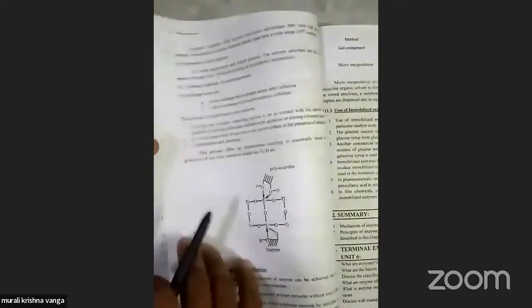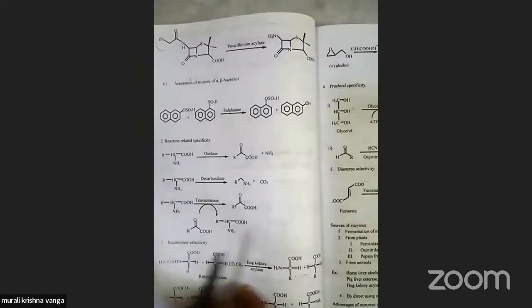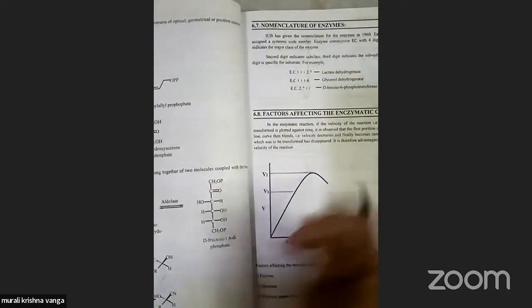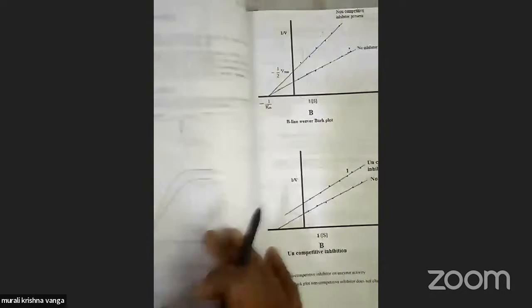In this topic, the major important topics are these. The mechanism of action of catalysis is very important. Next we are going to discuss coenzymes for short answers. This classification of enzymes and the factors affecting enzyme activity, these three are very, very important in this chapter. Okay. Thank you.